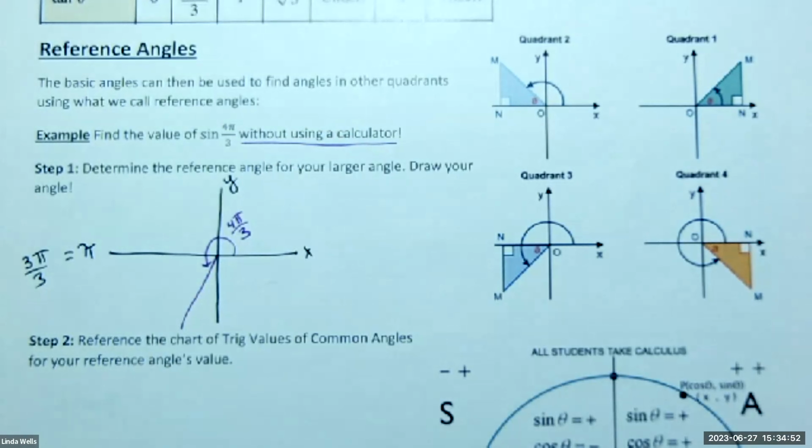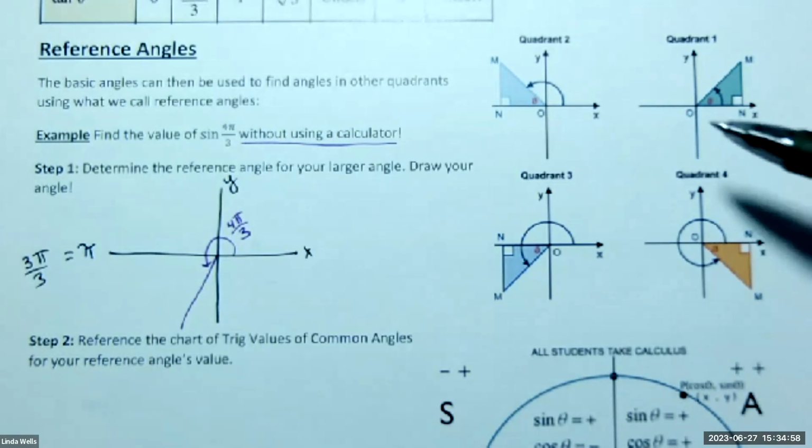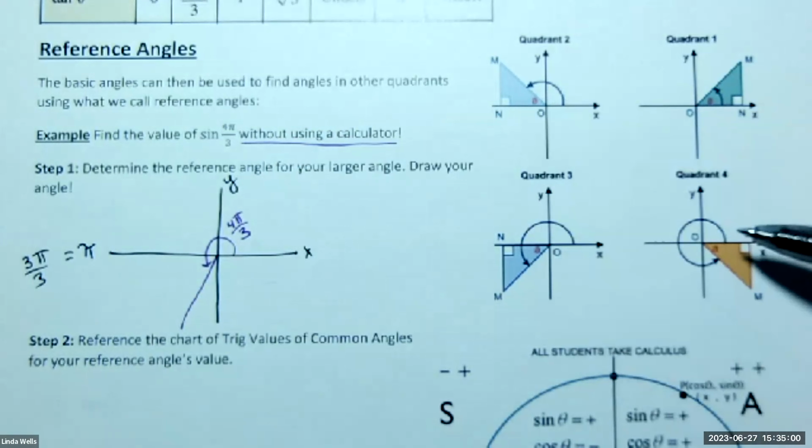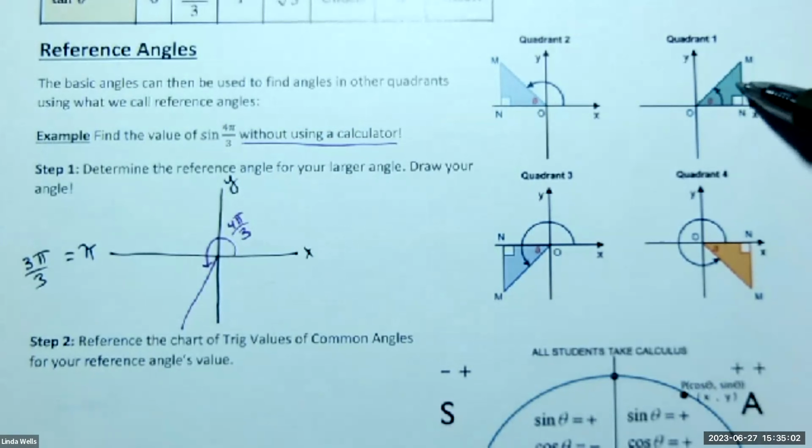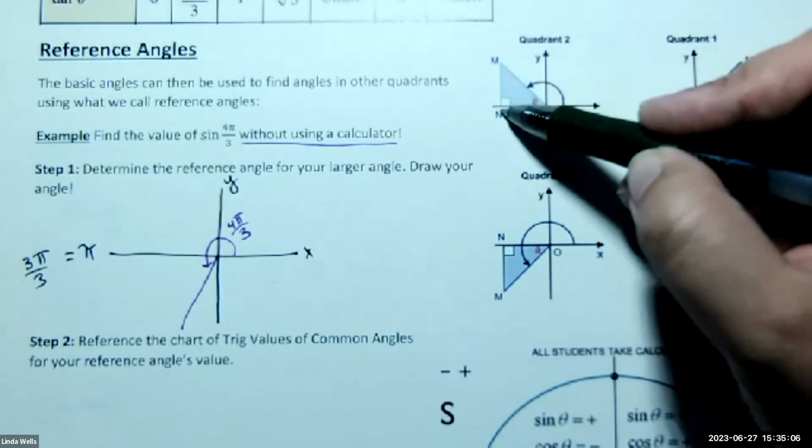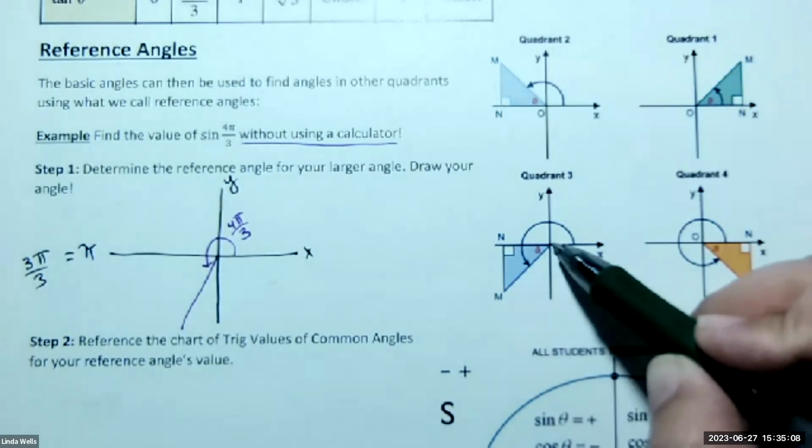It's 4 pi over 3 in my table? No, the table just has first quadrant angles. This is not a first quadrant angle. So what we're going to do is find a reference angle. Reference angles are illustrated by this picture on the right-hand side. In the first quadrant, it is this angle here. In the second quadrant, it would be this angle here. In the third quadrant, and in the fourth quadrant.